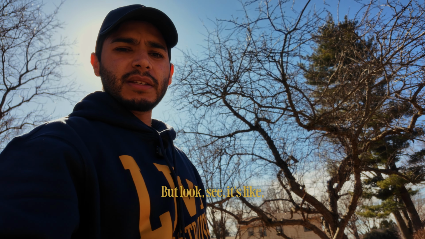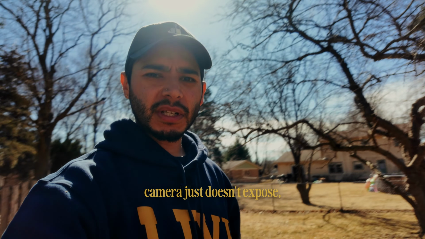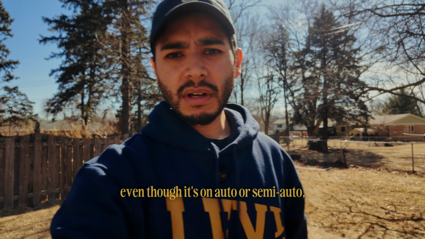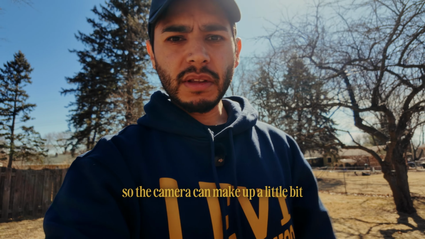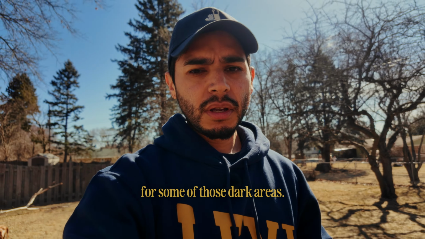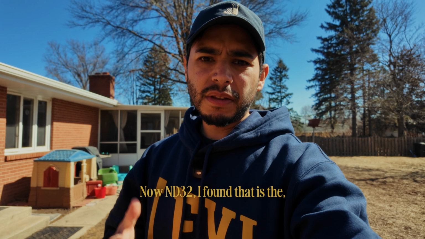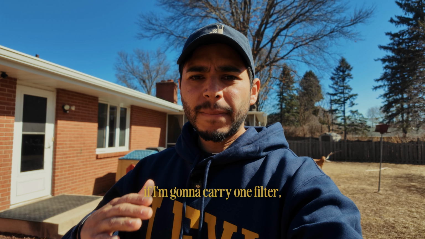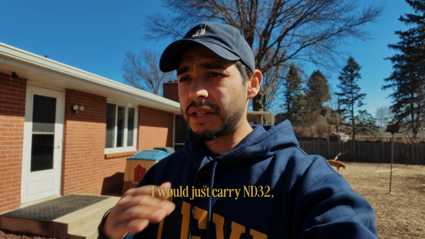But look, I feel like the camera just doesn't expose well, even though it's on auto or semi-auto. I'm letting the ISO fluctuate so the camera can make up a little bit for some of those dark areas. Now ND32, I found that if I'm gonna carry one filter, I would just carry ND32.